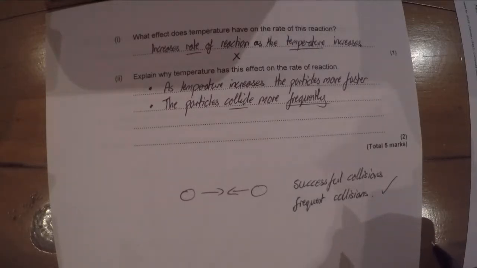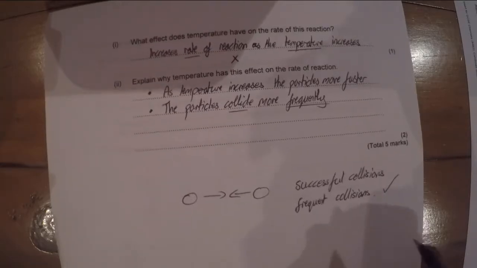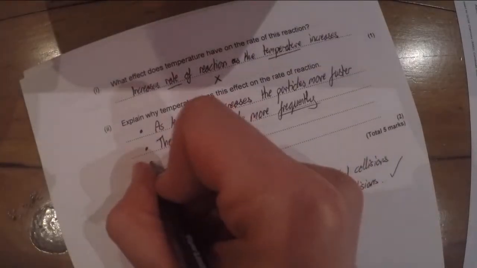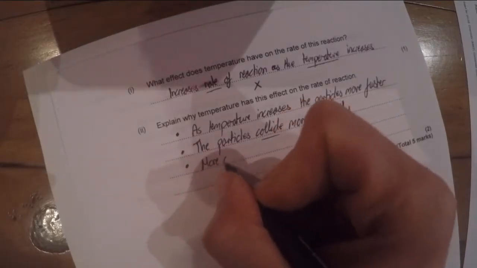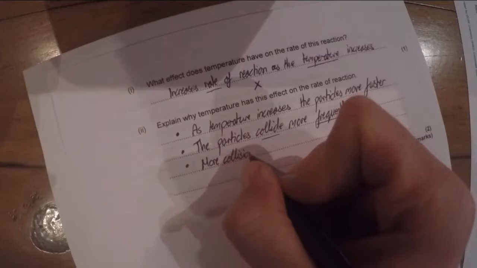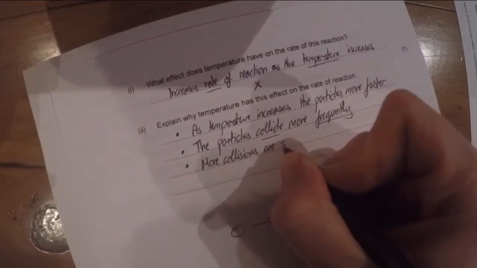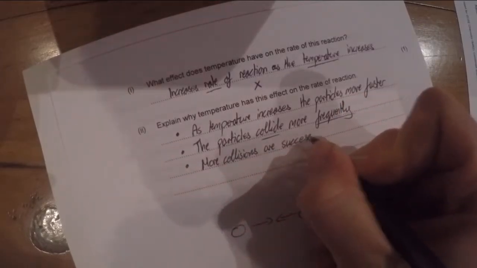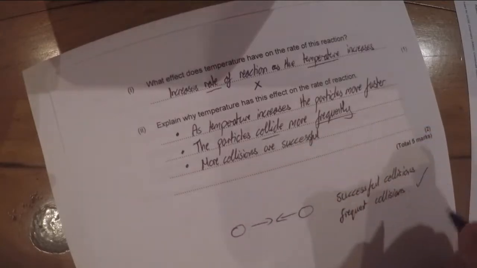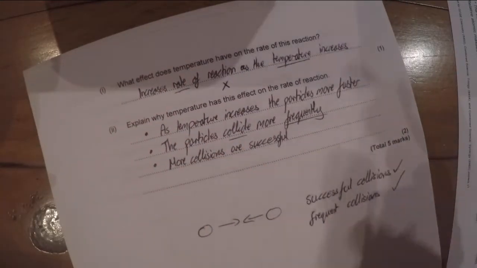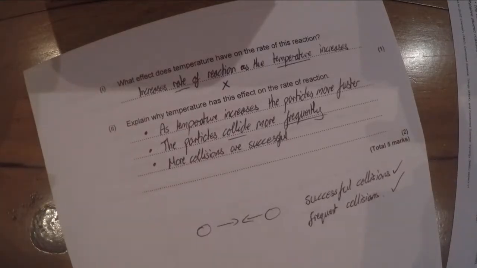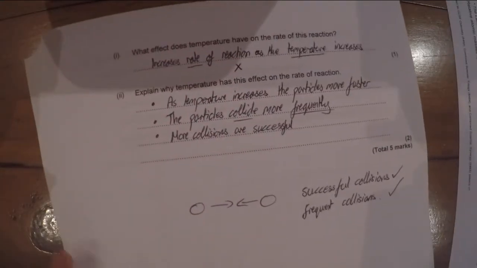But what I could also add is that more collisions are successful, which is that second part. I don't need to say that because I've already got my 2 marks, but in a 3-mark question I would need to include that as well.